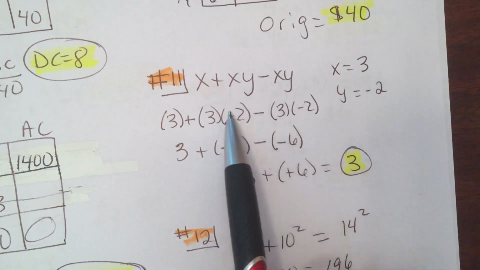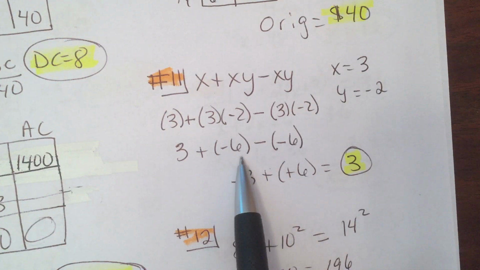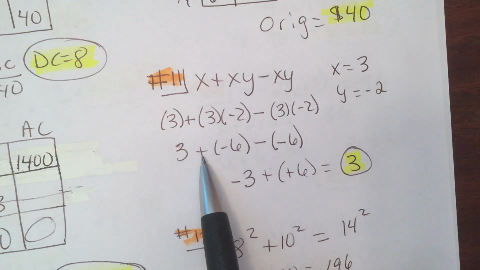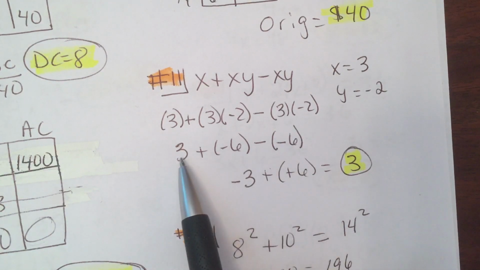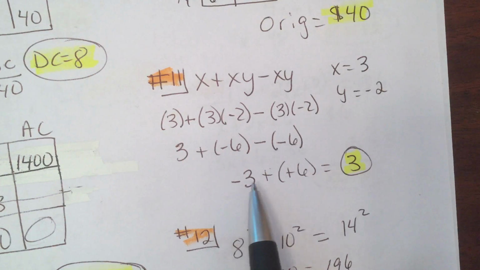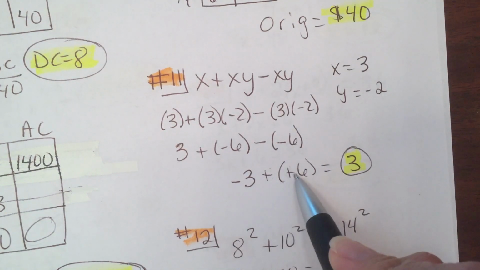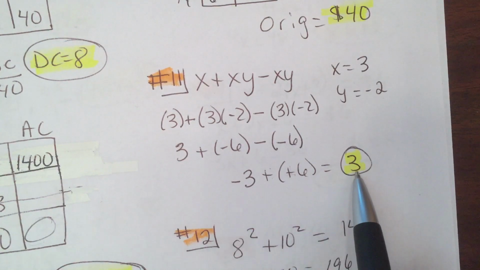I'm going to do this multiplication before I add or subtract. 3 times -2 is -6. 3 times -2 is -6. So now I have 3 plus -6 minus -6. 3 plus a -6 is -3. Instead of subtracting, I'm going to add the opposite. A -3 plus a +6 gives me a +3.